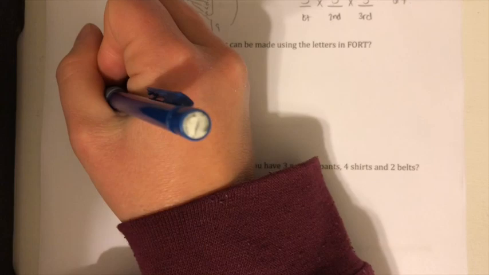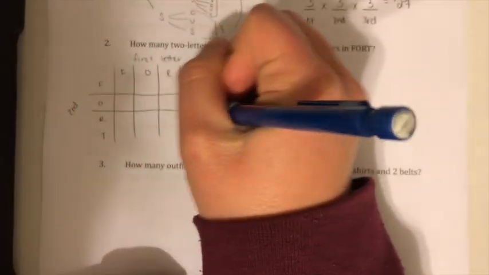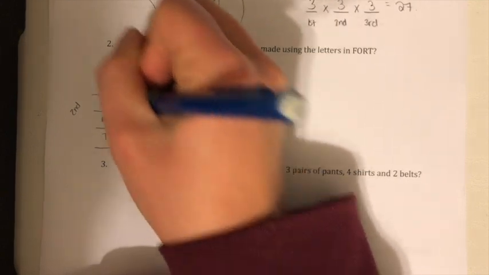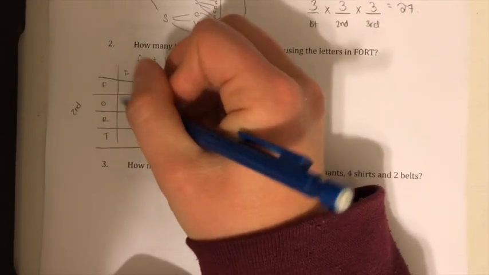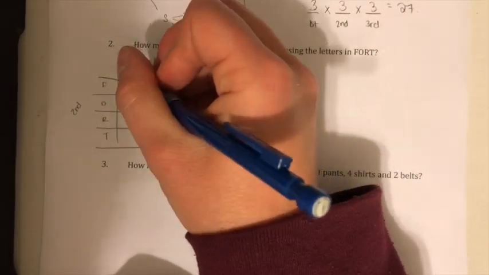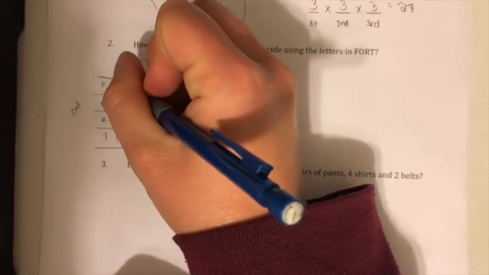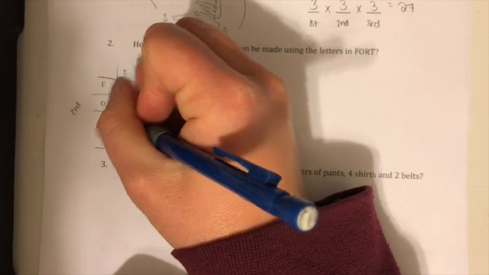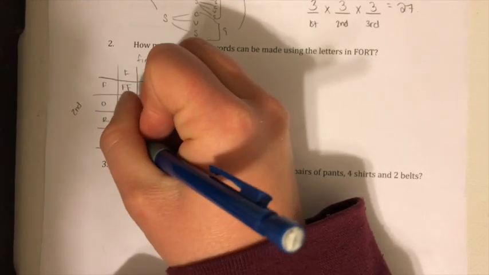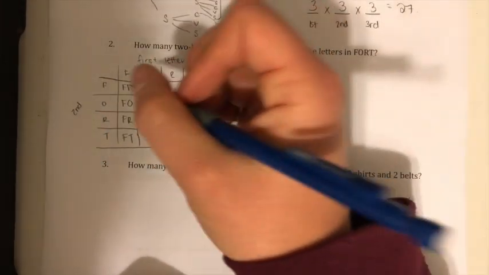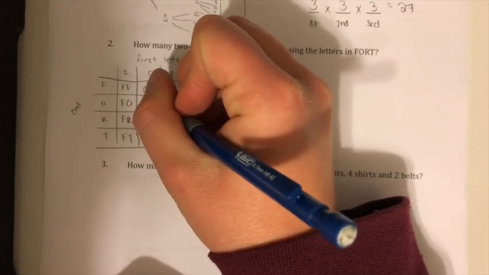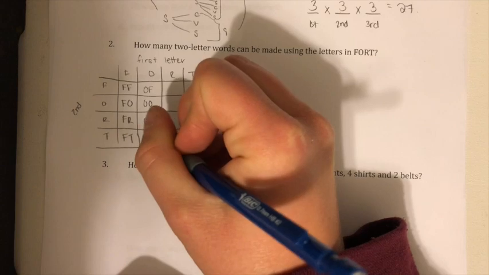So second. Okay, so in this first column, my first letter is always F, and then my second letter could be F, or O, or R, or T: FF, FO, FR, FT. Then if my first letter is O, I could have OF, OO, OR, or OT.